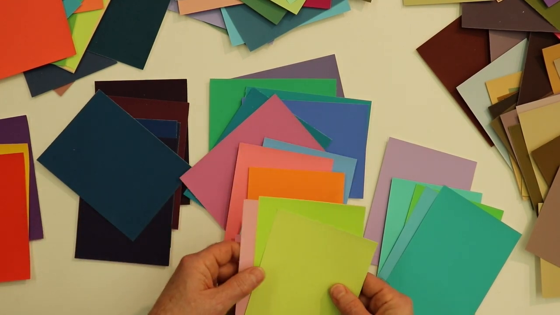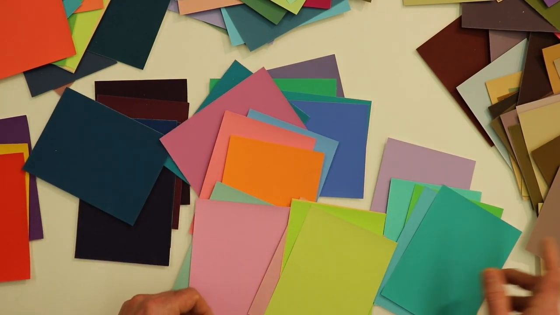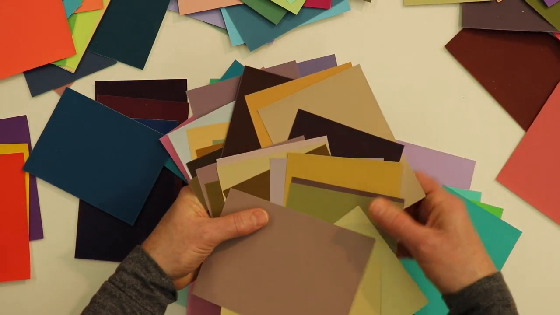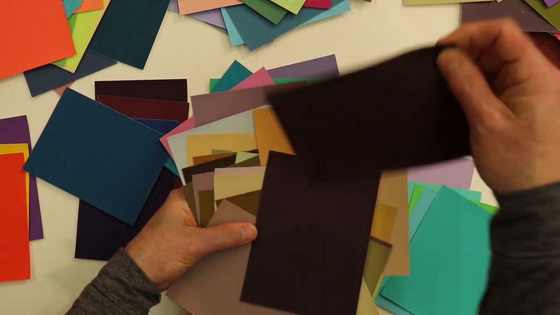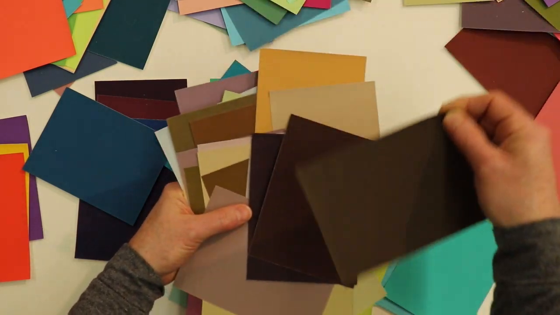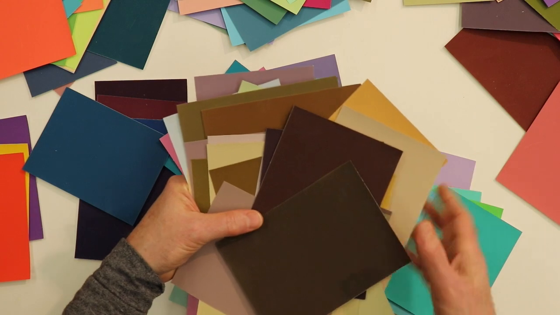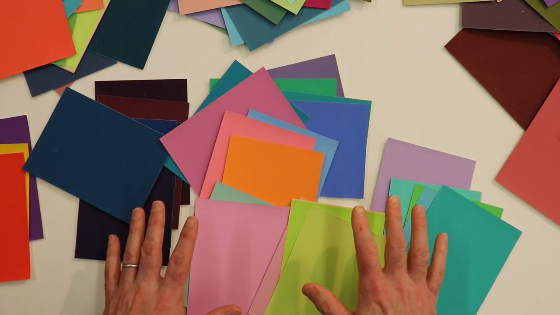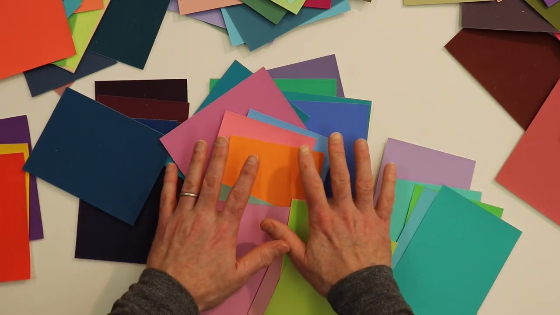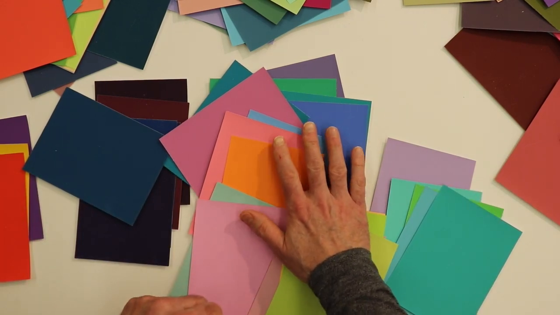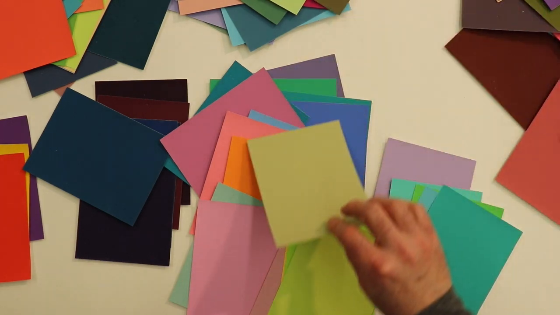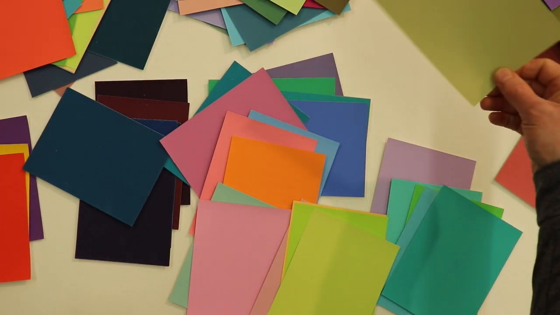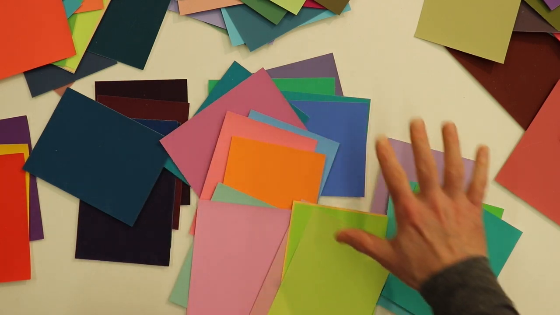But then you can do that with all your groups. So you can sort these by value as well. We have a couple deep darks. We have a bunch of light lights. So that's the idea. And that was a lot. But if you can get to the point where you have a pile of muted colors and there's nothing like this in the middle of it, you're going to be okay. And once you get there, then you can start sorting those larger piles for value.